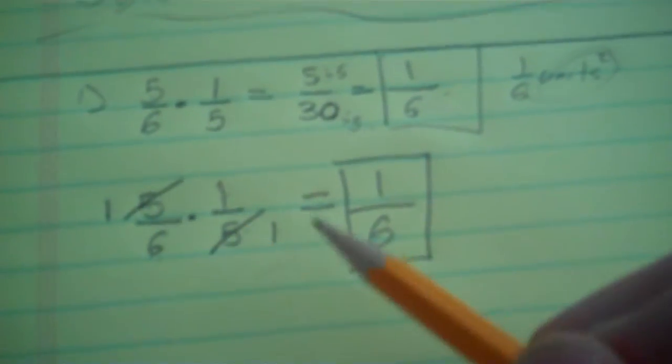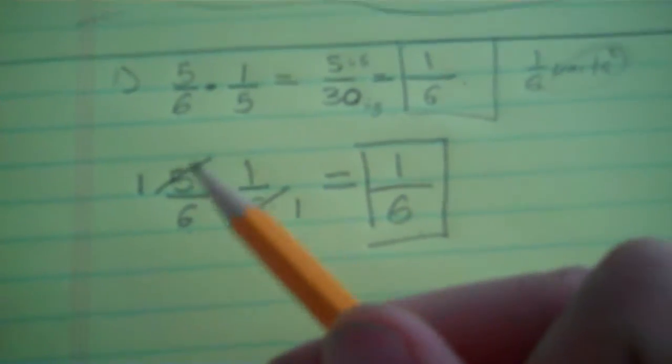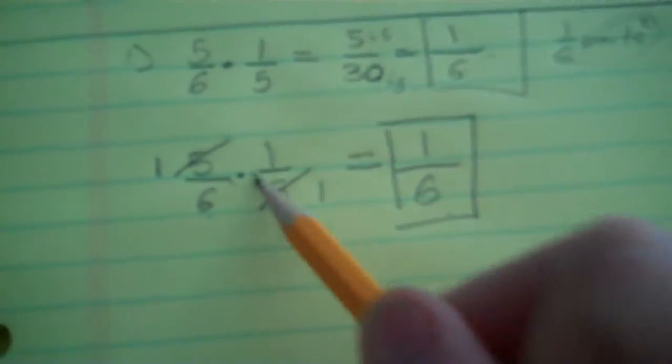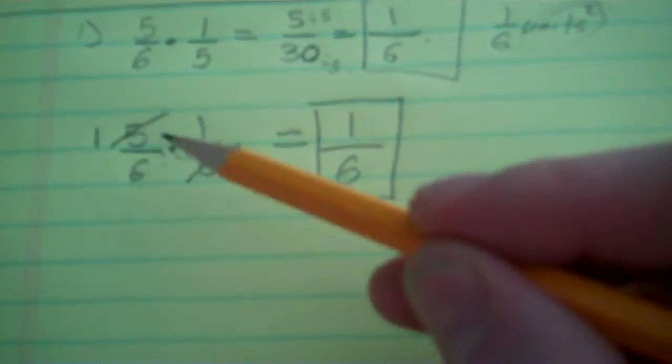This way ensures that you will simplify your entire answer before you even try the problem. A lot of people are still not simplifying. I suggest you do this right away. Do it here, because it is very, very hard to do it in the end, especially with large numbers.